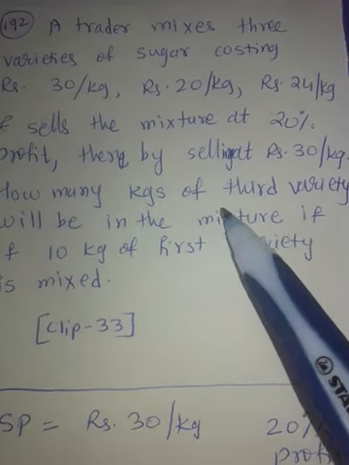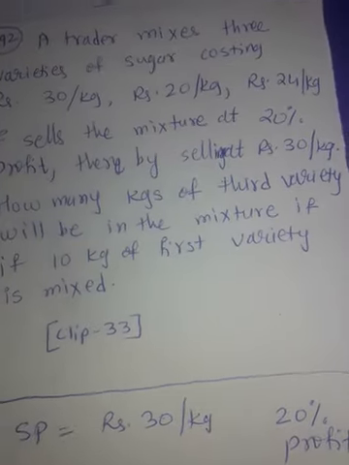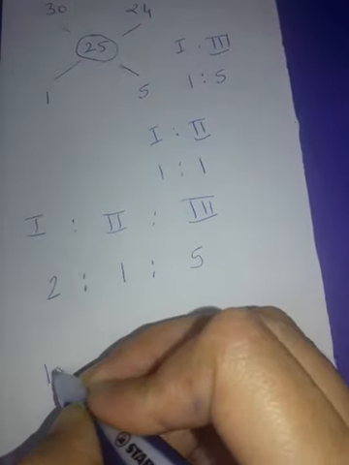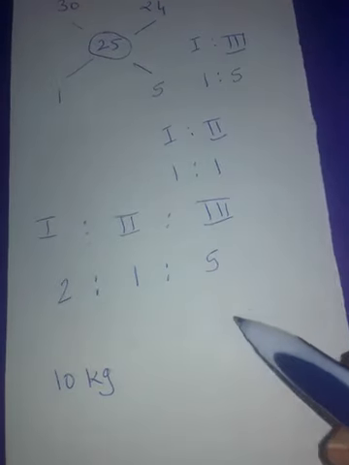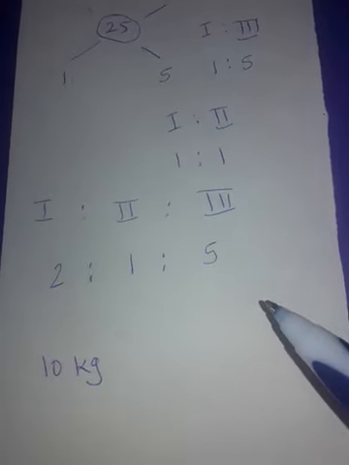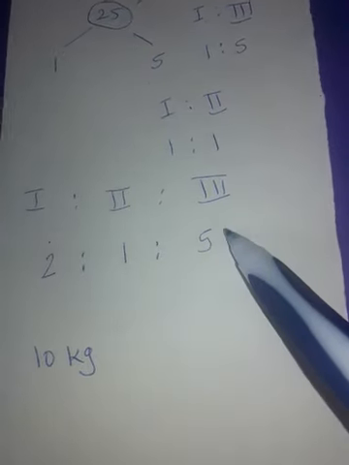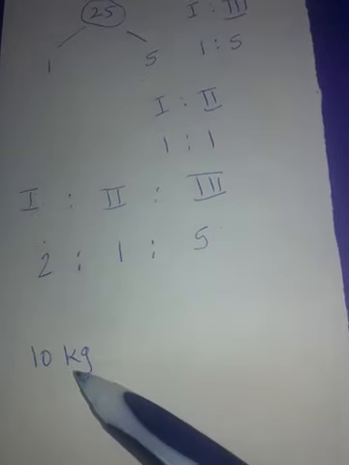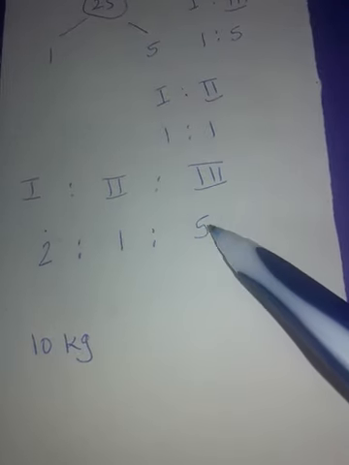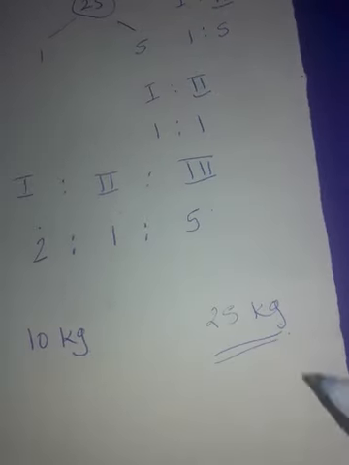What was the question? The question is, how many kgs of the third variety will be in the mixture if 10 kg of the first variety is there? So they are saying the first variety is 10 kg. How much will be the third variety? Can you tell me using ratio principles? 2:1:5 is going to be the proportion of the 3 varieties. The first variety is going to be 10 kg. So these 2 parts mean 10 kg. 2 fives are 10. So the third part will be 5 fives, that is 25 kg. So your answer is 25 kg.